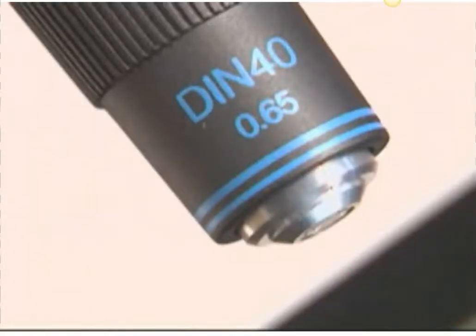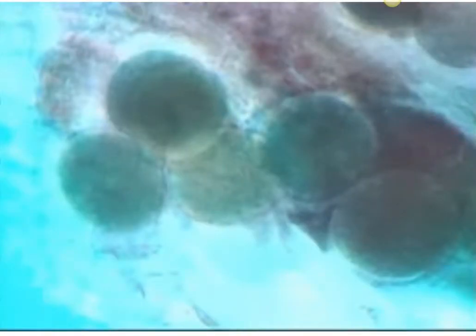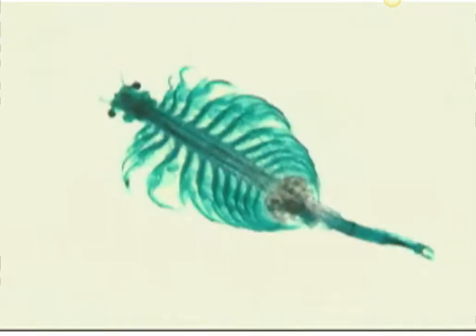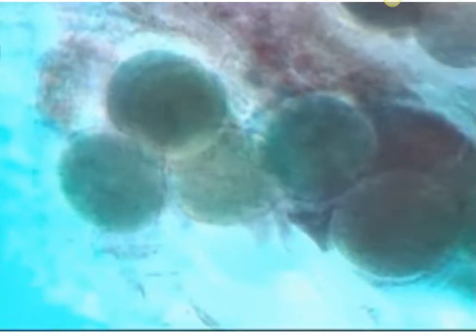When you combine a 10-power eyepiece with a 40-power objective, the overall magnification becomes 400. These are the brine shrimp's eggs magnified 400 times. Each magnification teaches us something new and different about a specimen. The microscopic world is waiting for you to explore.